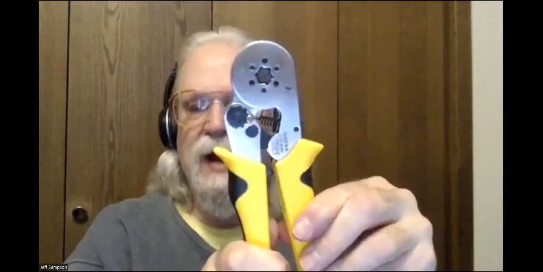If you look at it, you can see the hole. See, the hole looks like a round hole. So you put the thing in there, and as you squeeze down, it's actually a hexagon, and it just makes it smaller and smaller until it smashes it against the wire. So it works just like the other crimp on terminals. It's just that they're round instead of the little spade connectors or whatever.